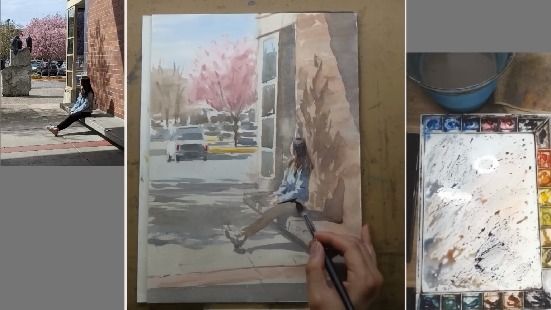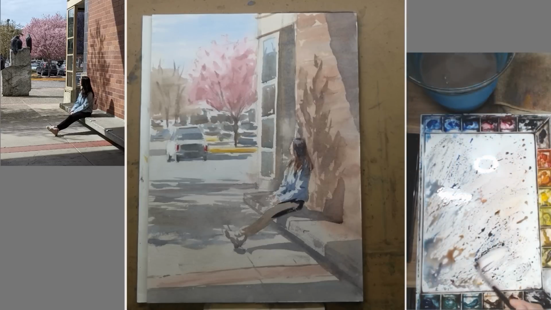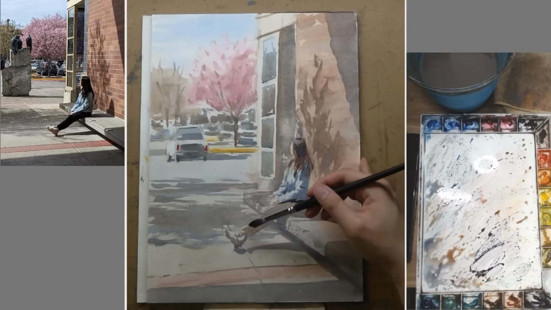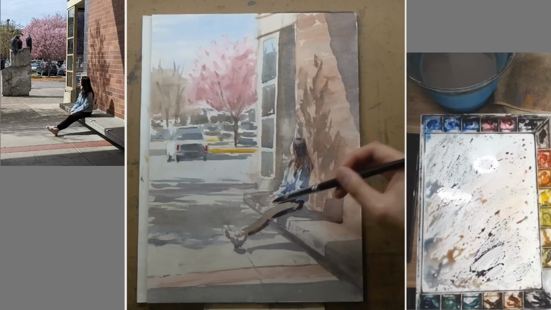And now I'm moving down to the occluded shadow on her legging, and I'm going to start to paint the legging a lot darker. So in the photo, her legging is pretty much completely black, but in the painting, I actually want to give it just a bit of a sense of lighting.